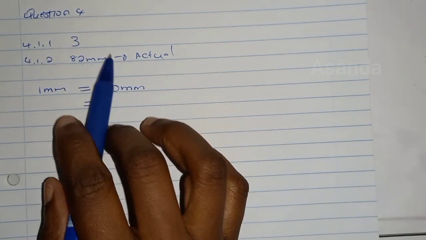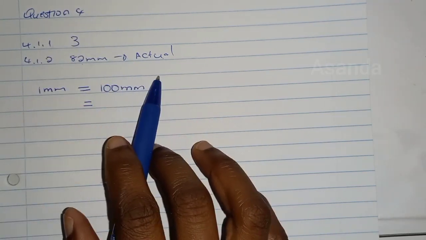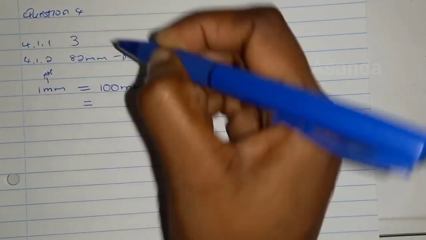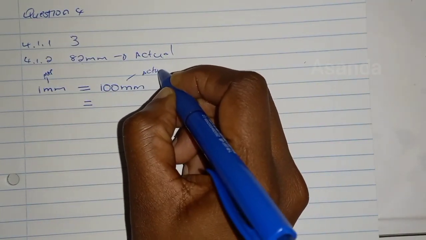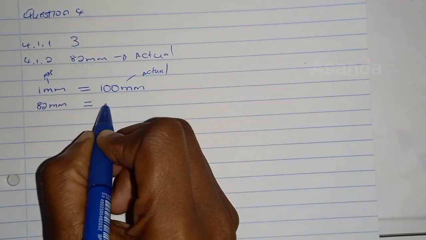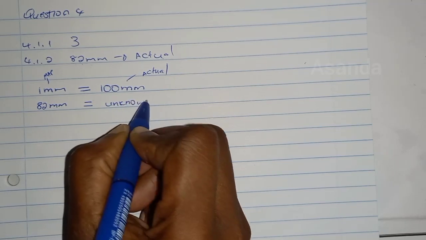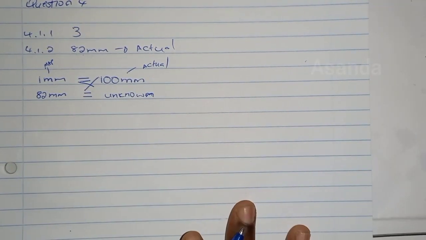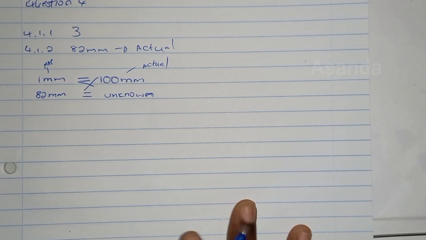This is a measurement of the map. Remember, 1 millimeter on the map is 100 millimeters on the real ground, which means this is map and this is actual, right? So we have map here, which is 82 millimeters, and we don't know what the actual of 82 millimeters is. We're going to calculate it using the cross multiplication and the scale.